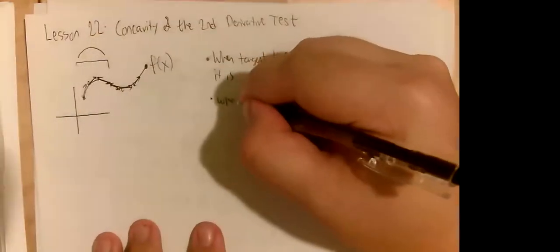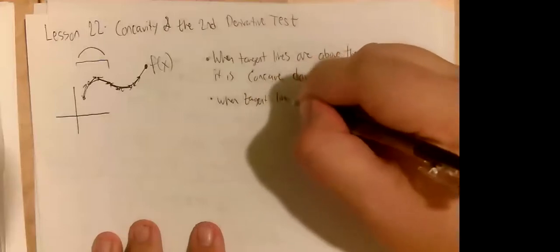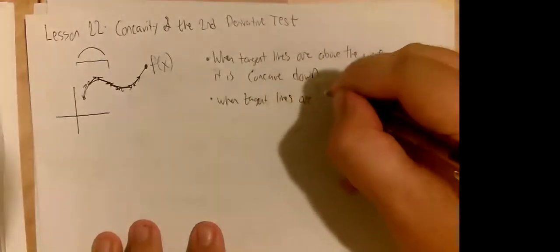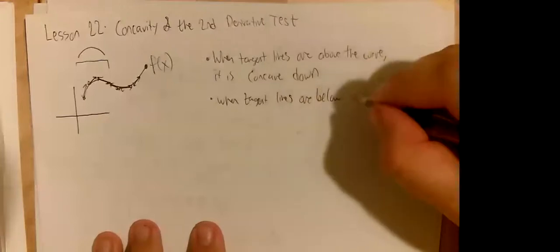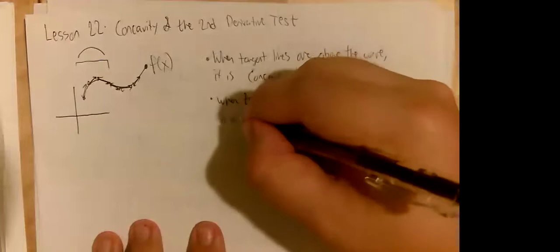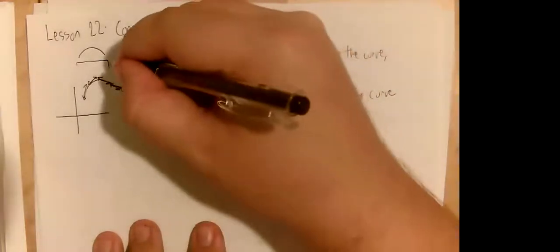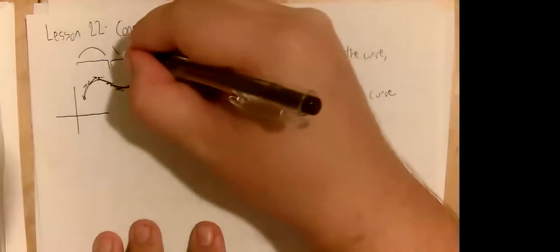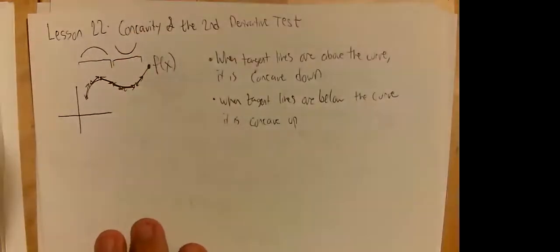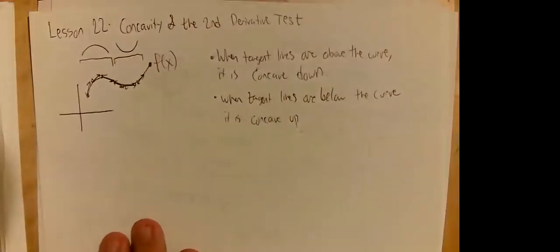And in the same way, when the tangent lines are below the curve, it is concave up. So in this region right here, we have it looking more like a smiley face. So concave up looks like this, and concave down looks like this.